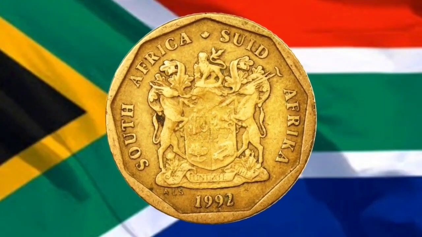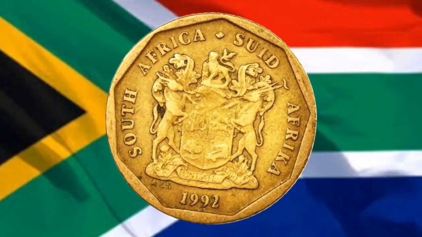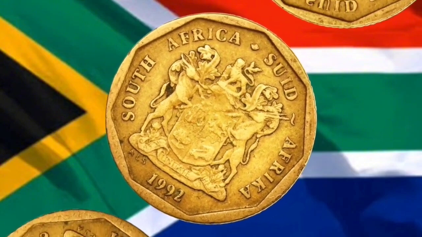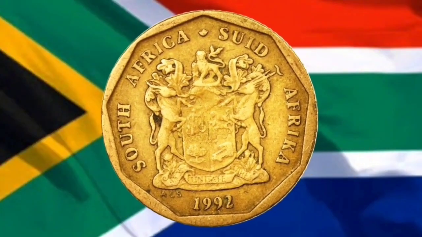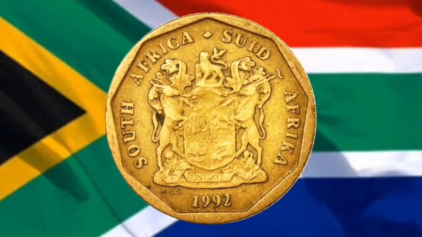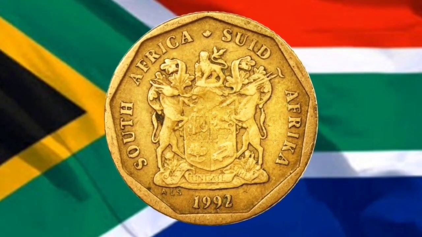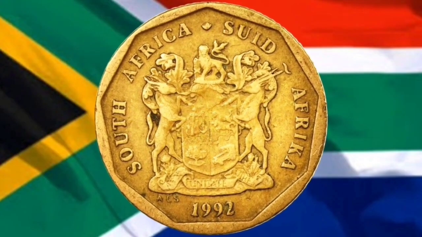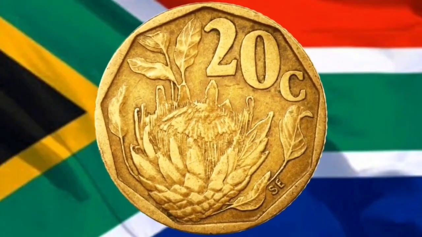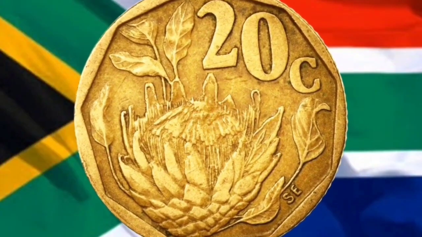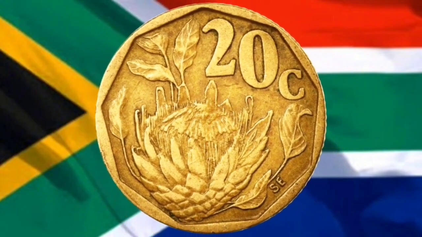Produced by the South African Mint, this coin is made from bronze-plated steel, making it durable and distinct in composition. One of the standout features of this coin is its reverse design, which showcases the arum lily, a beautiful native South African flower. The detail of the petals, the curving stem, and the surrounding space is rendered with precision, reflecting the natural beauty of the country's flora.